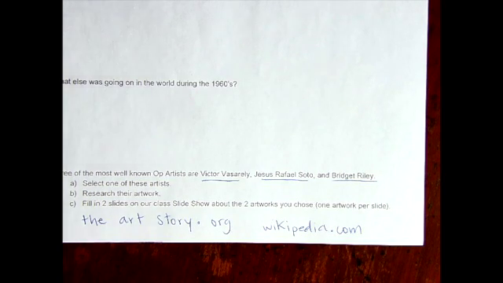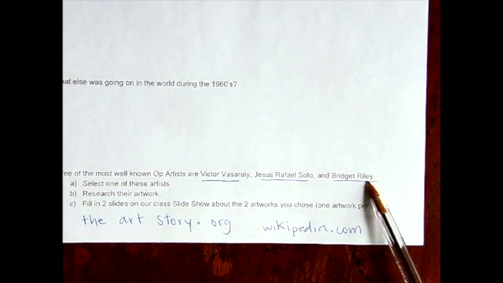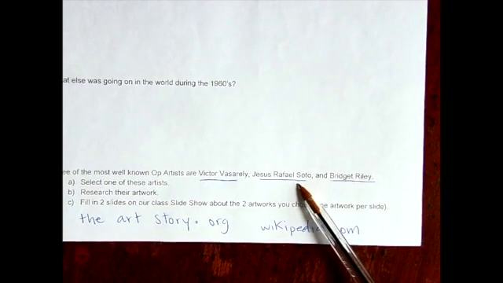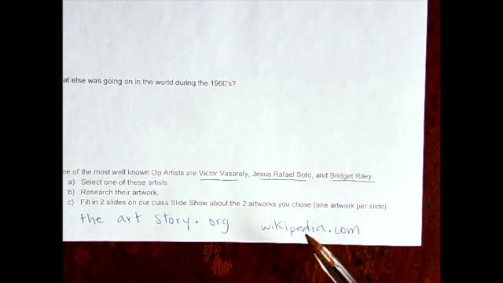Then you're going to go to the slideshow, and in the slideshow there's going to be 2 slides that I have already typed your first name and last initial on the top of. Those 2 slides are going to be yours. You're going to copy and paste in or drag in your image of Bridget Riley's work or Jesus Rafael Soto's work, 1 on each slide. You're going to put the artist's name, the year they created it, and the name of the artwork. And you will get an email with that slideshow in it, but you can also find it from your drive if you go to what was shared with you.